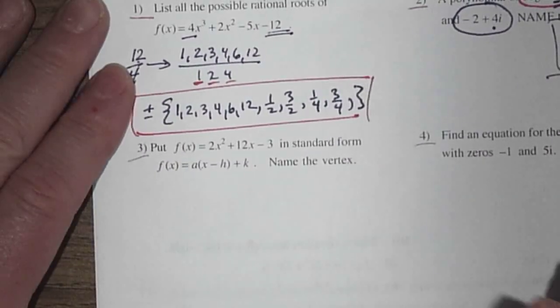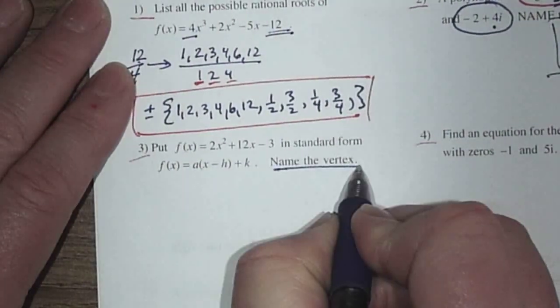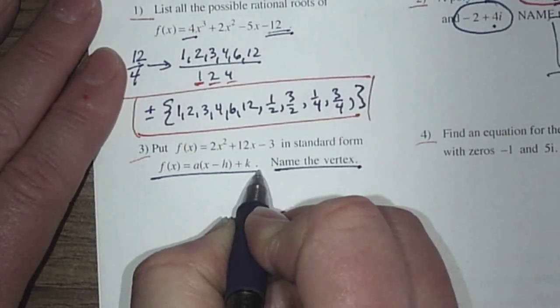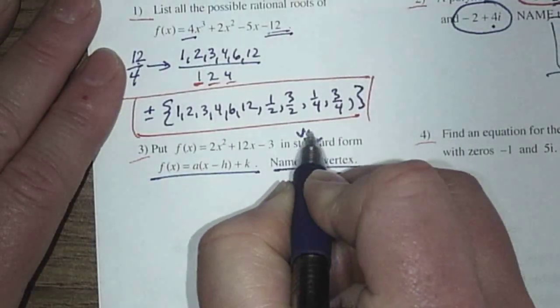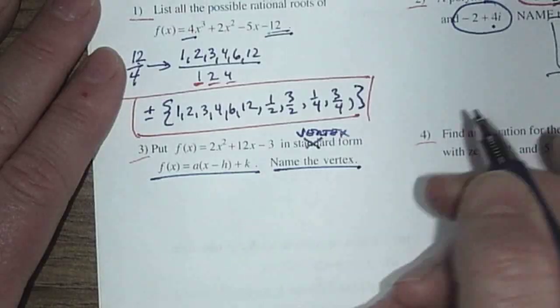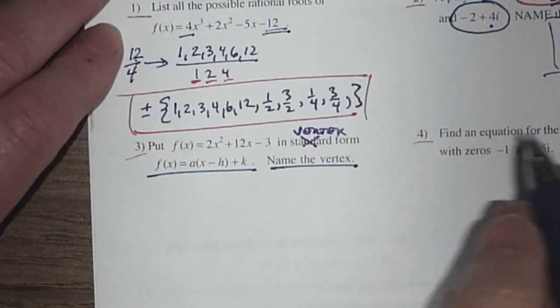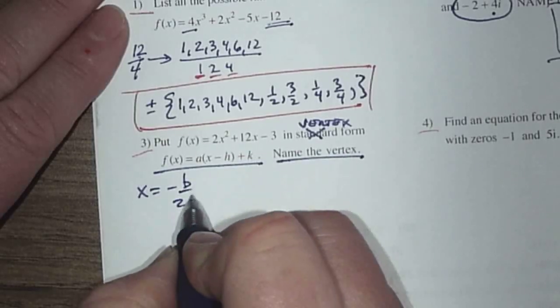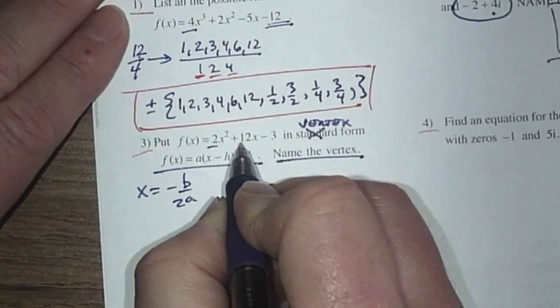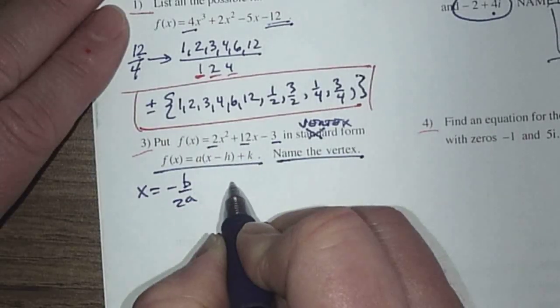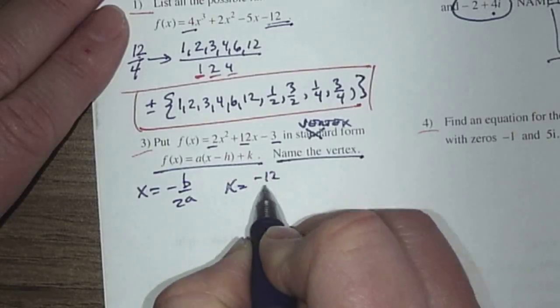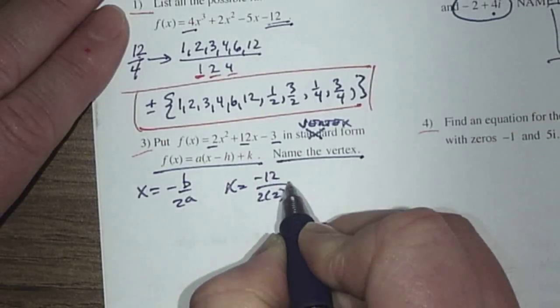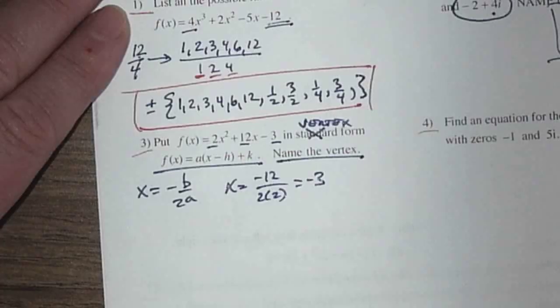Number 3, name the vertex and put it in this form. It's not standard form, it's vertex form. I don't know why it keeps saying standard form. Anyway, we have to first go x equals the opposite of b over 2a. So a, b, c: opposite of b is negative 12 over 2 times 2, which is 4, so that is negative 3.